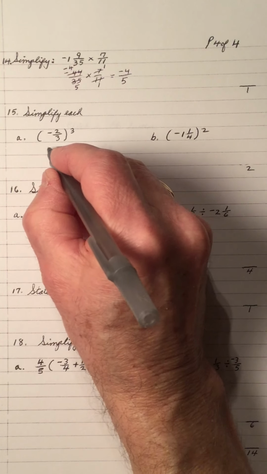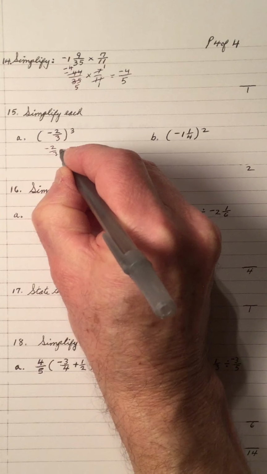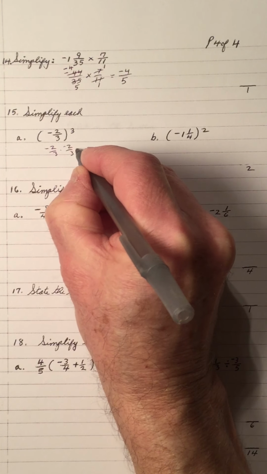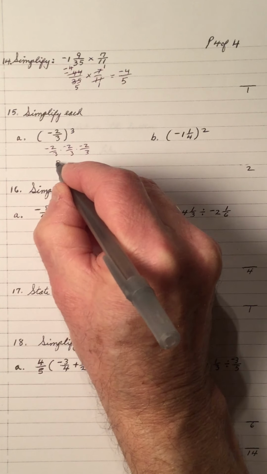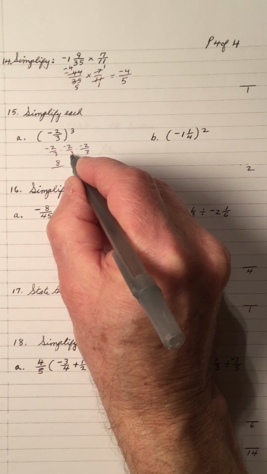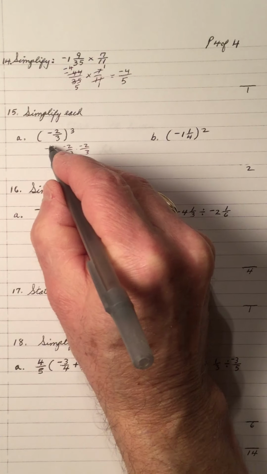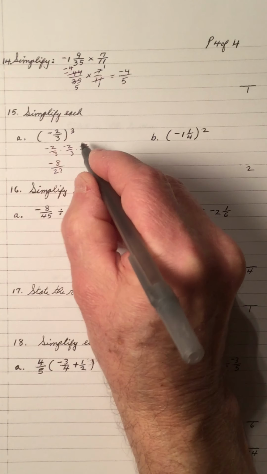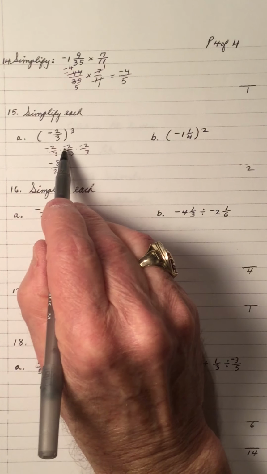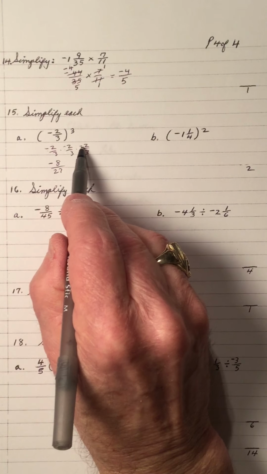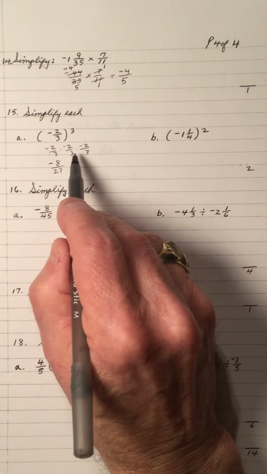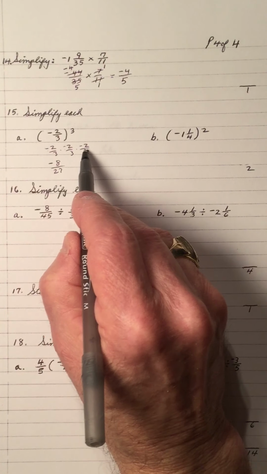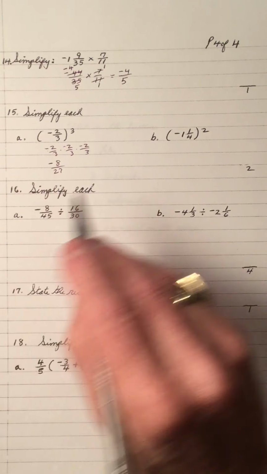A, we're cubing. Negative 2/3, negative 2/3, negative 2/3. 2 times 2 is 4 times 2 is 8. 3 times 3 is 9 times 3 is 27. And we got 3 negatives, so we get a negative when we multiply it. Check. Negative times a negative is a positive. Positive times a negative is a negative. But if you multiply an odd number of negatives, you get a negative.